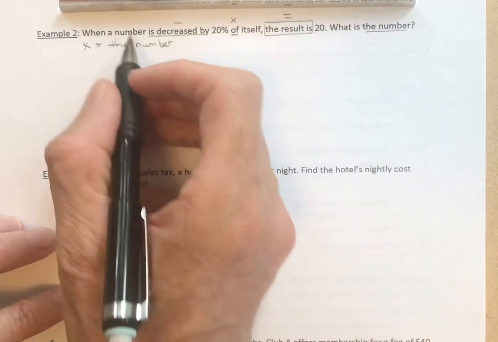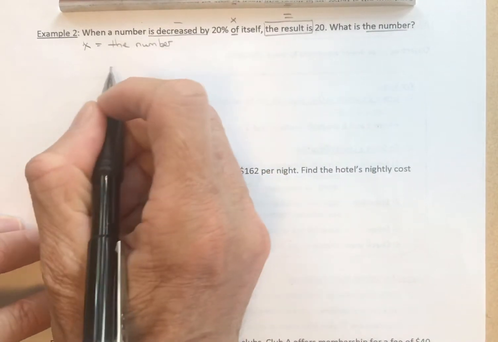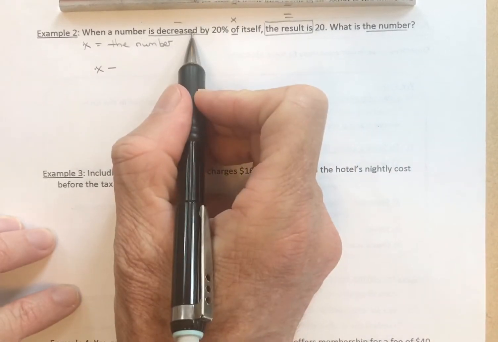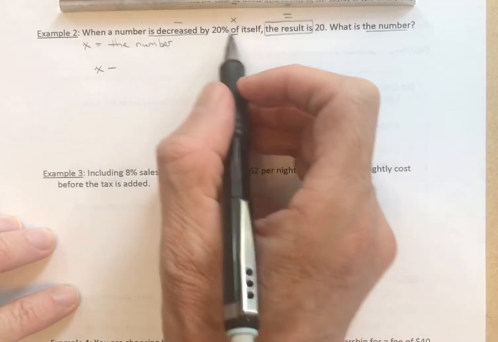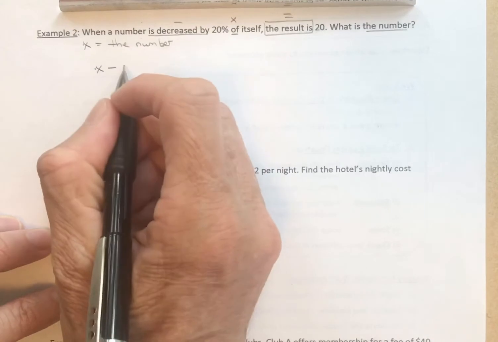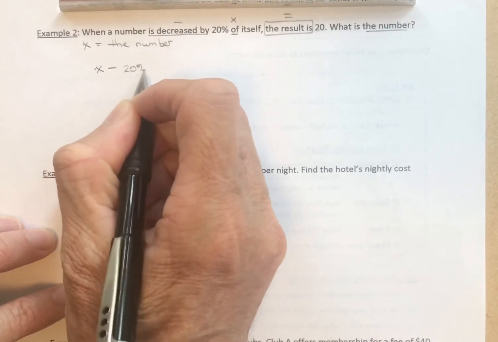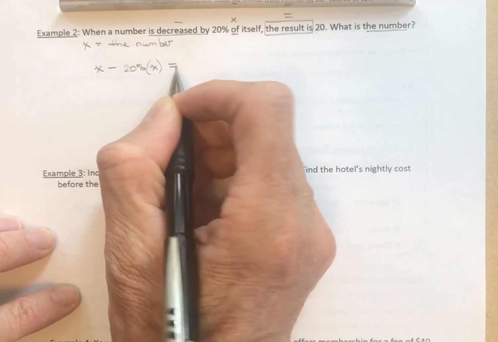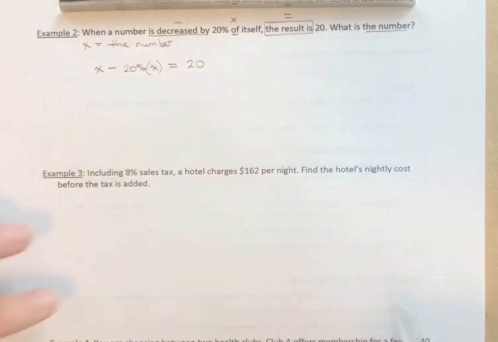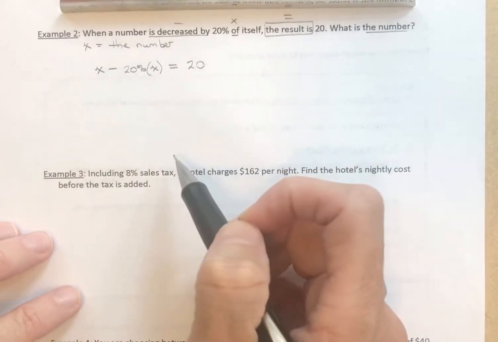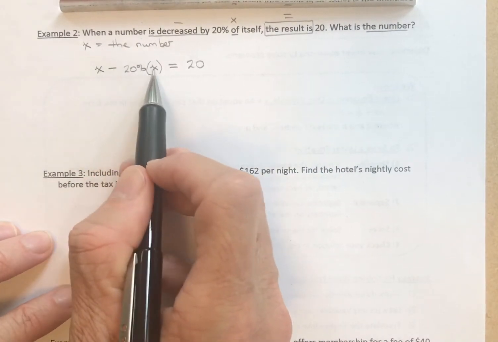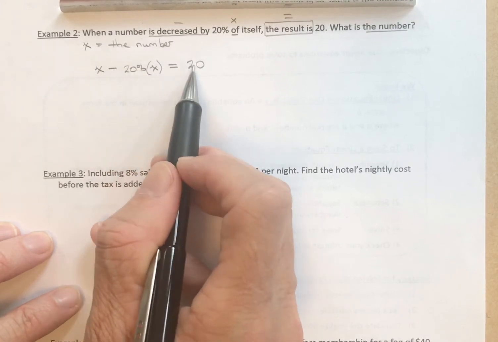Let's write our equation. When a number, okay, x, is decreased by, there's no word than, so we're just going to do it left to right, 20% of itself. Okay, 20% times itself. The result is 20. And there is my translation. When a number is decreased by 20% of itself, 20% times itself, the result is 20.